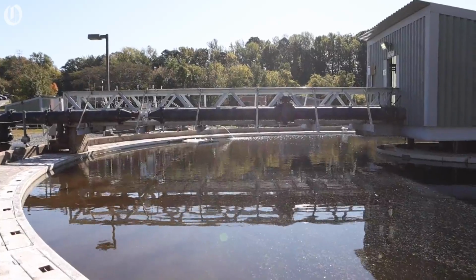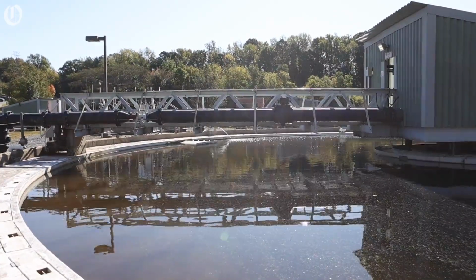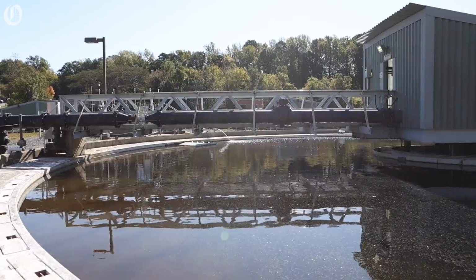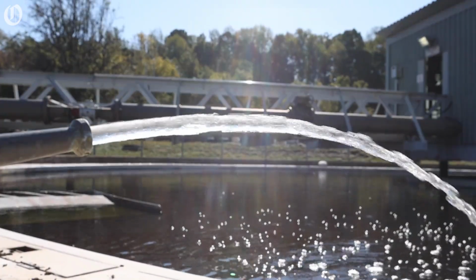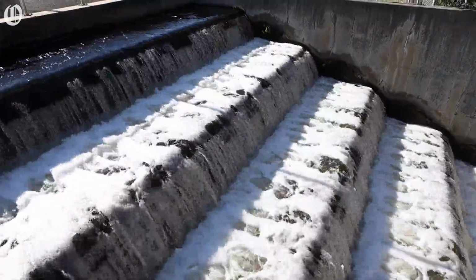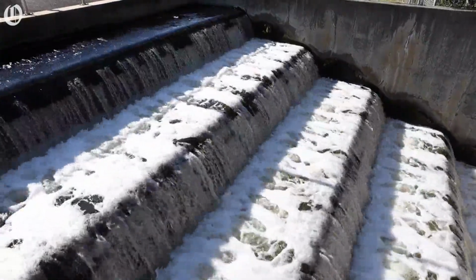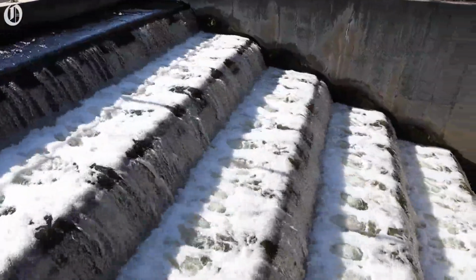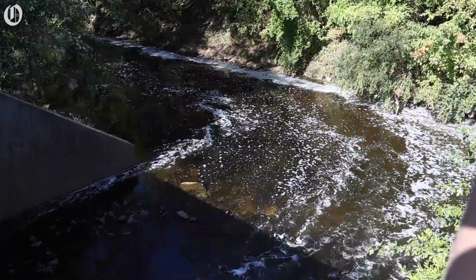The next last step is called disinfection. Some plants use chlorine. This facility, a lot of our facilities use ultraviolet light to disinfect. And then the very last step is increasing the dissolved oxygen before it goes back out. And so at this facility we use what's called a cascade aerator, and it's basically where the water goes down these steps and that DO is increased before it goes back out to the creek.